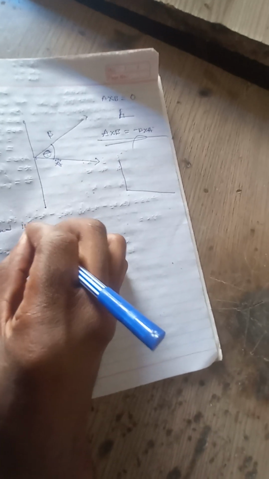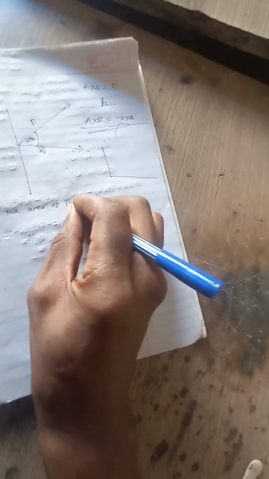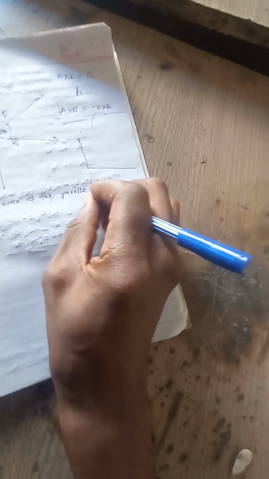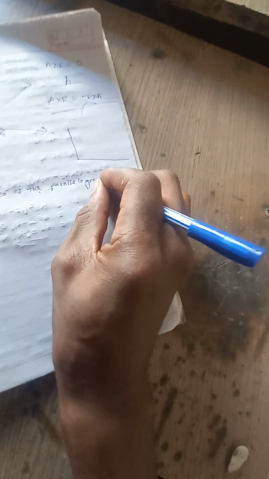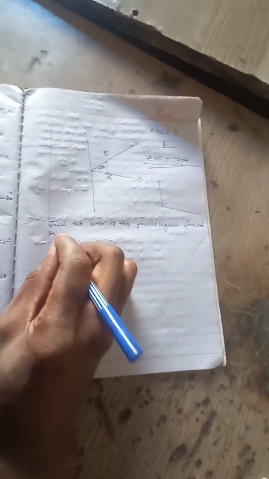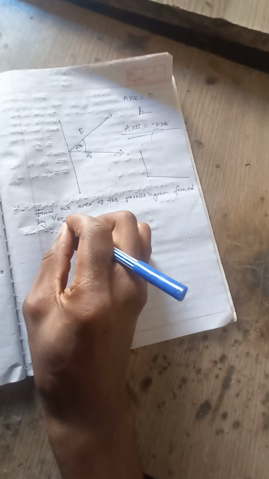Find the area of the parallelogram formed by vectors. The word is quite long.